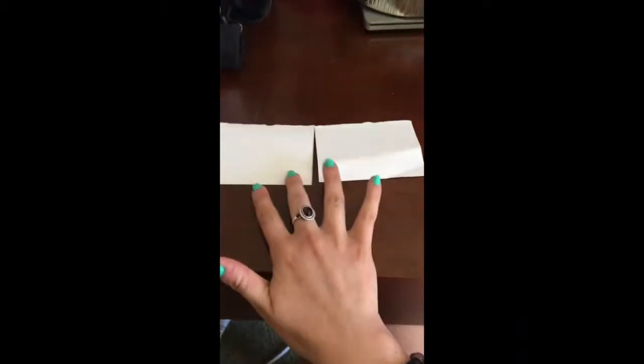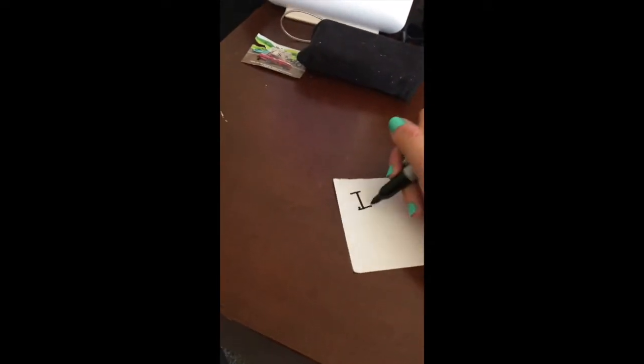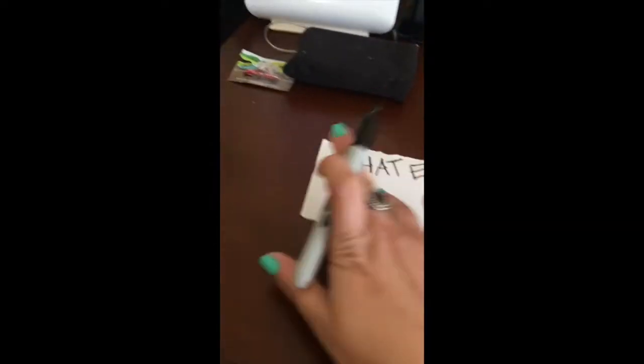What I'm going to do is take two pieces of paper and, with a Sharpie on the first piece of paper, write a word that provokes negative thoughts, negative emotions. On the next piece of paper, I'm going to write something that would evoke a positive emotion.